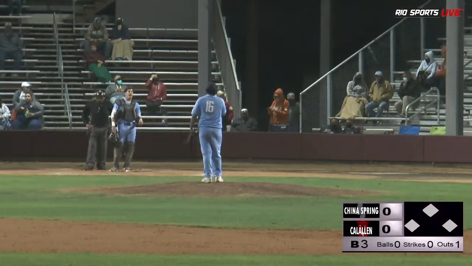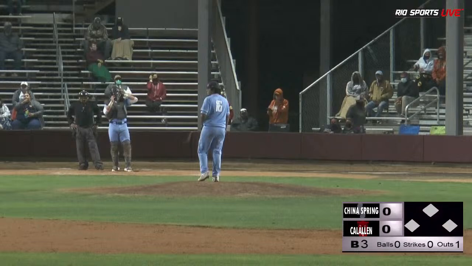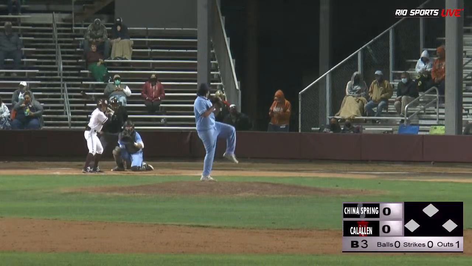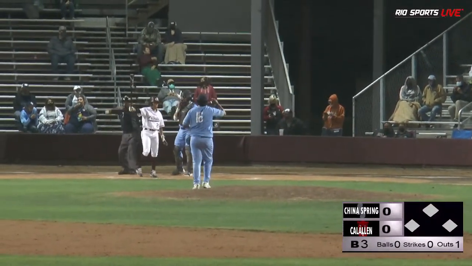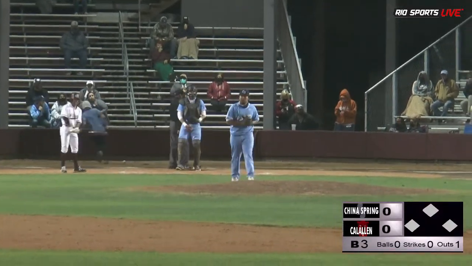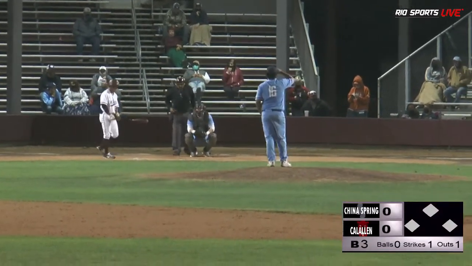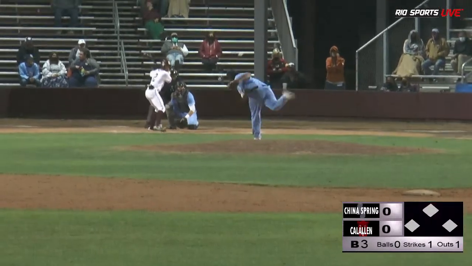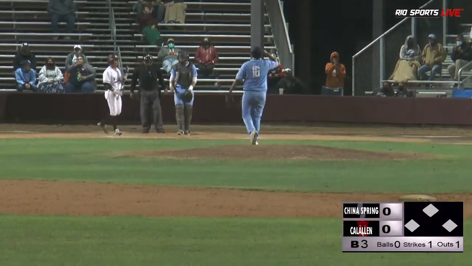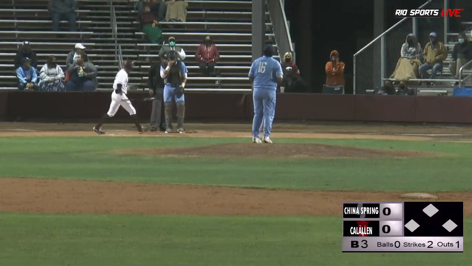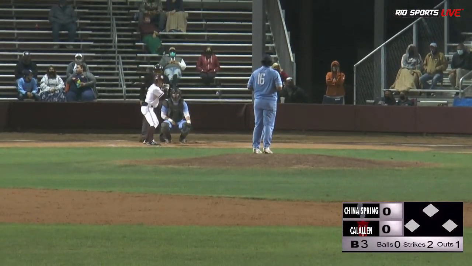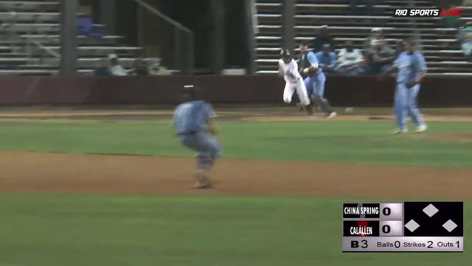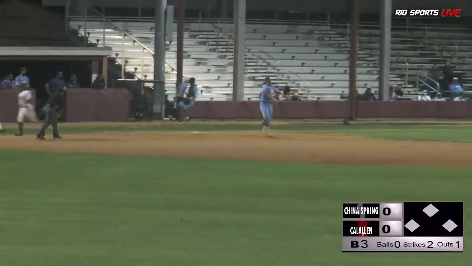And top of the order here, Ethan Salinas for Calallen. And Salinas fouls that one off. And swing and a miss for Salinas for strike number 2. 0-2 the count, 1 out, nobody on. Bottom of the 3rd inning here. And Salinas puts this one in play, bounces over, and it's going to be a 4-3 ground out.